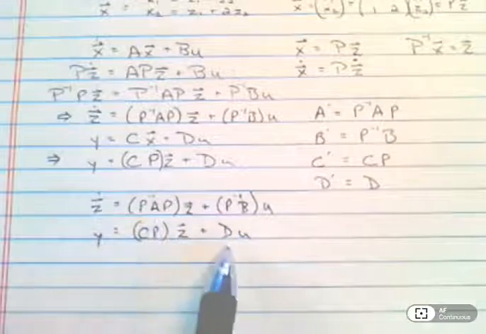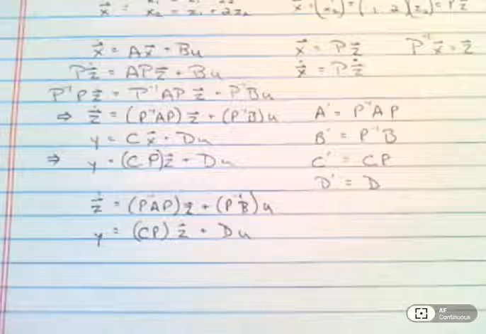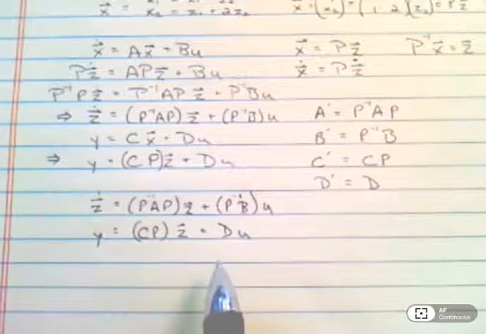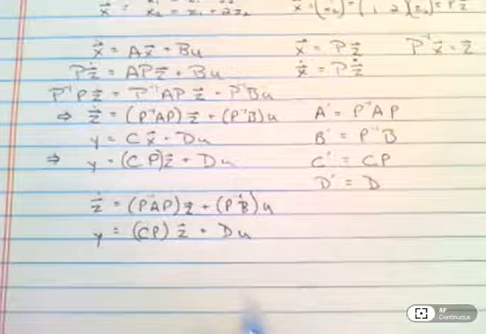So here's the new form of the state space equations, and we get that when we substitute one set of state variables in for another.